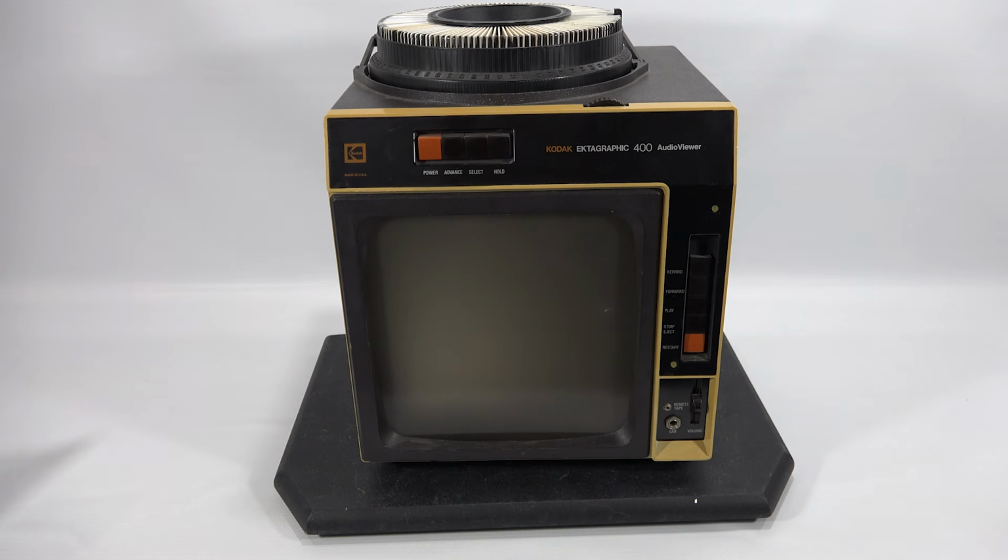Now, there is one video out there. I found it on Reddit just by searching the name of the player. And it's not very informative. Actually, I don't think it was meant to be informative. It's just showing you how the thing worked. So after I found the manual online, I was able to research it, get it working, and make sure everything is doing what it's supposed to be doing. So let's learn about the Kodak Ektagraphic 400 audio viewer.